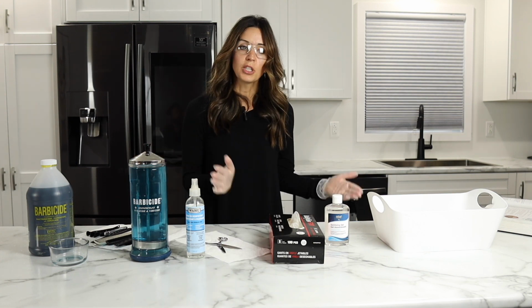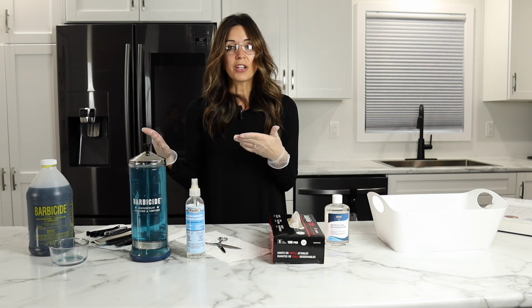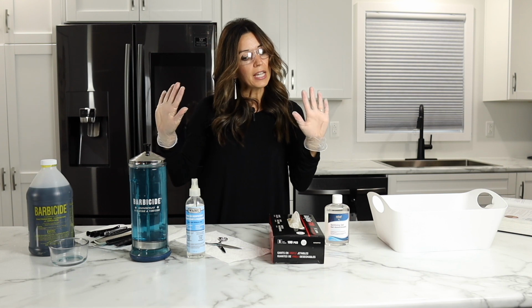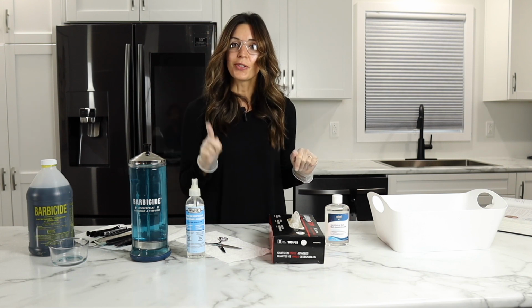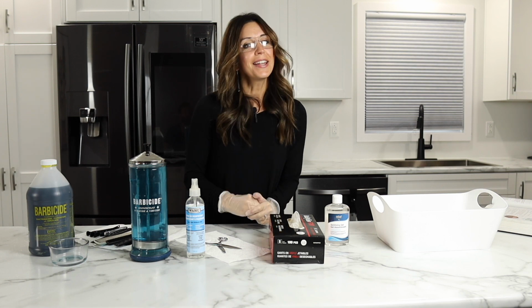Now that you know the difference between cleaning, sanitizing, and disinfecting, you know how to use disinfectant properly and safely, you are ready to take these skills into the salon. Keep safe, keep your clients safe, and have a great hair day.